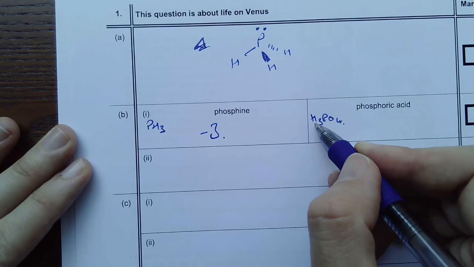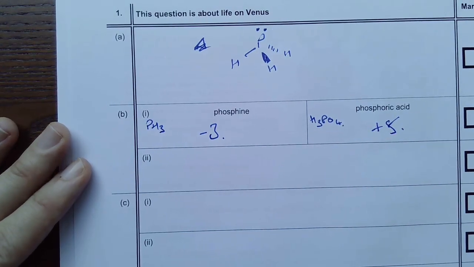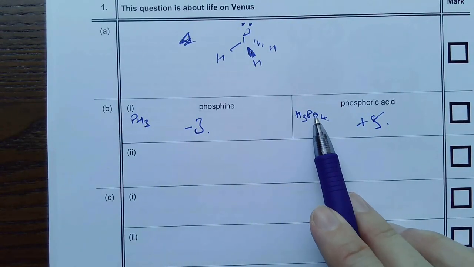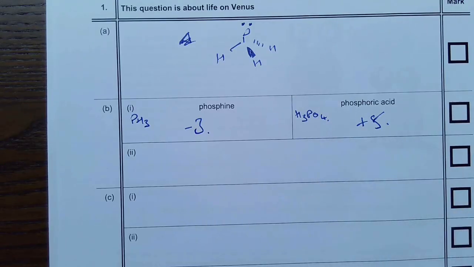I've got +3 from the hydrogens, which means the phosphorus needs to be +5, which obviously shouldn't be very surprising to you because we've oxidised. It's got a lot more oxygen in it, so the phosphorus is going to be oxidised, which means it's going to have a much higher oxidation state.